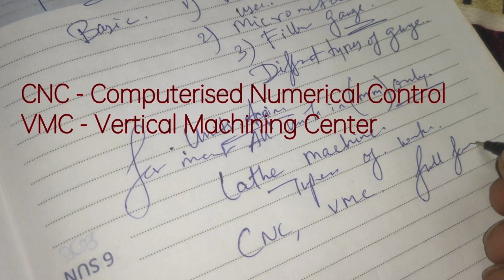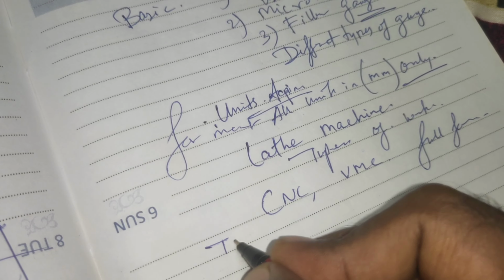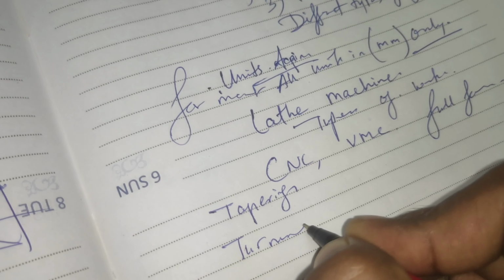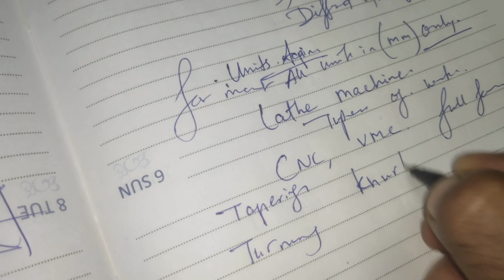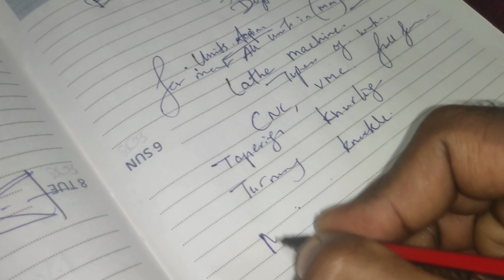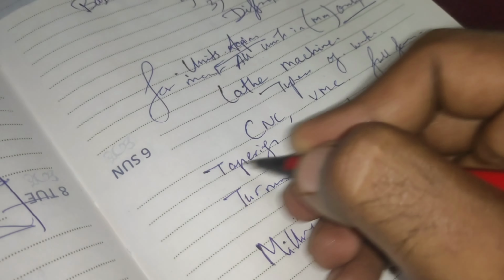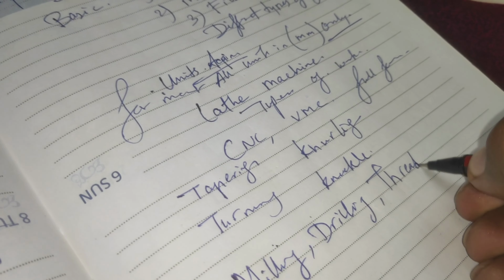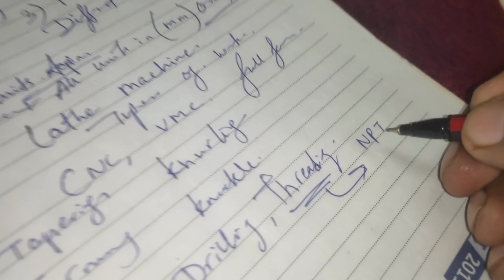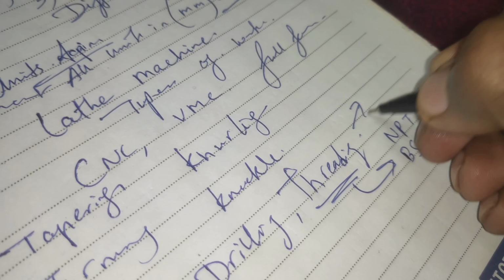And the CNC, VMC, the full forms they will ask for, like what is the purpose of the CNC, VMC, vertical machine, computerized machine, and then the basics, how it can perform the job and what can they achieve, like tapering, knurling, turning, drilling, threading, and threads also, there are types of threads. They will be asking NPT, BSP, and what is the difference between the types of threads.